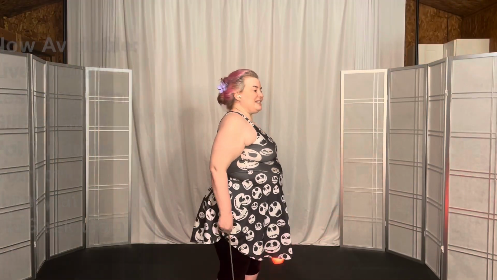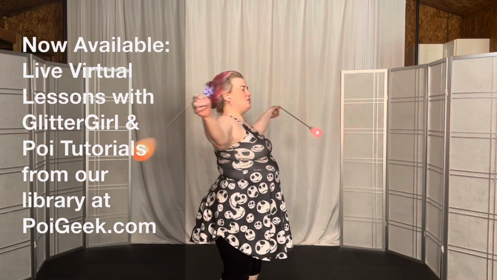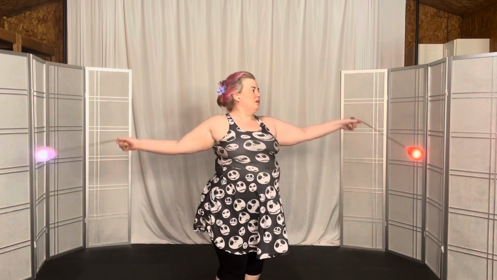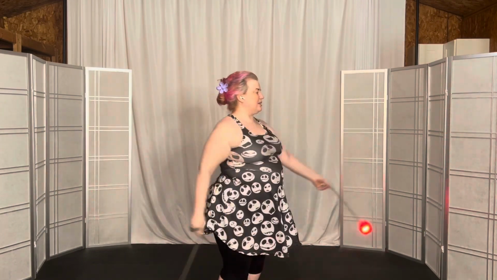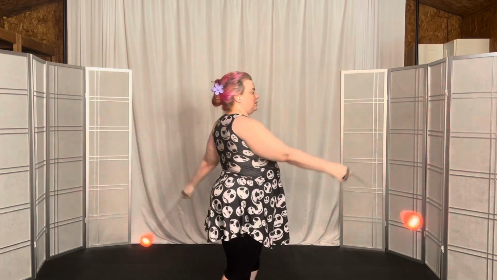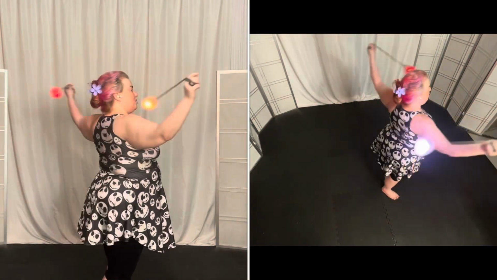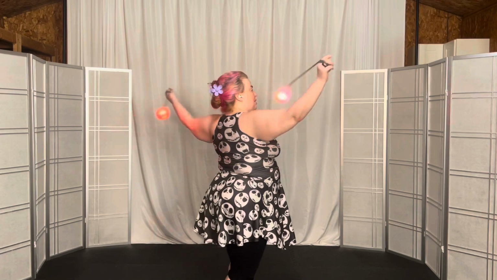If we did the 3D cap, we'd come across the horizontal and then vertical. Cross the horizontal, plane break down.